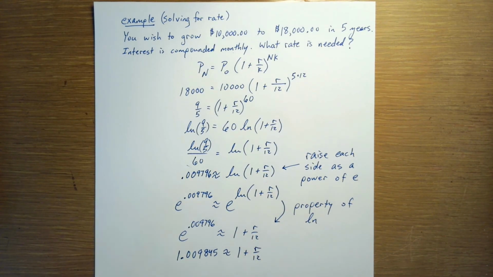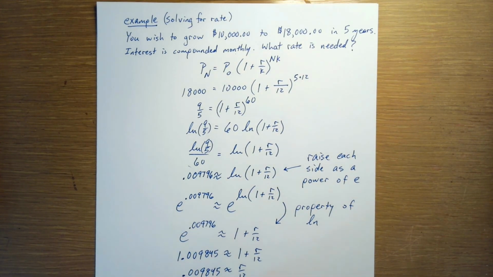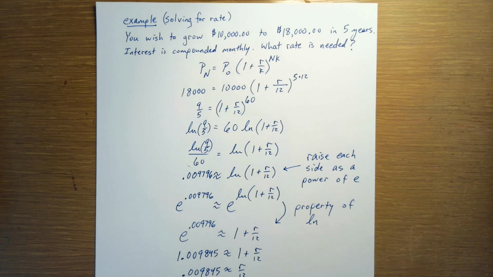And the rest is fairly straightforward. So you subtract the 1 over, so you get 0.009845, and that's r over 12, and then multiply both sides by 12, so you get r is about 0.1181. That's our answer.